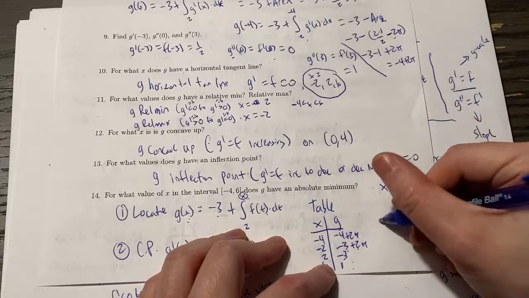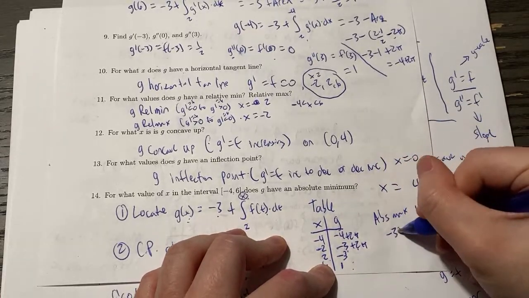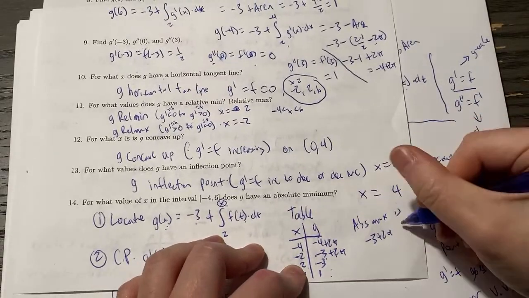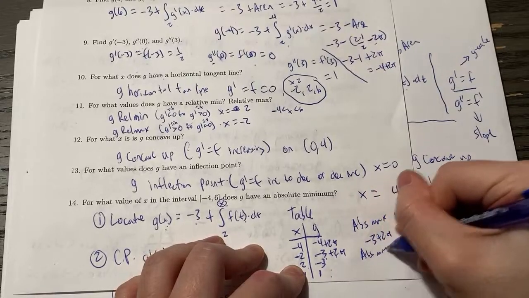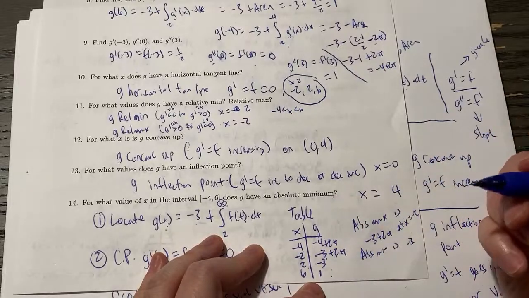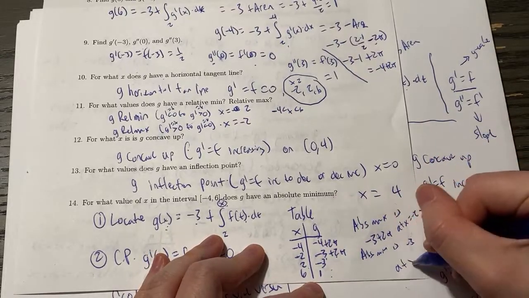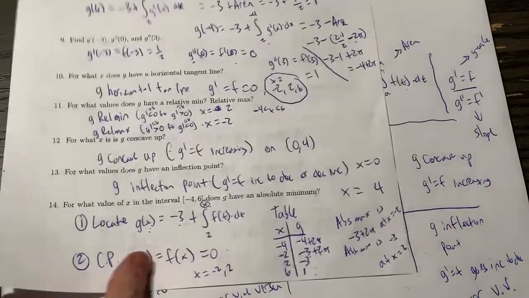So our abs max is -3 plus 2 pi, and that occurred at -2. And then our abs min is -3. That's going to be our only negative number after we do this at x equals 2. And that's GraphRix for you.